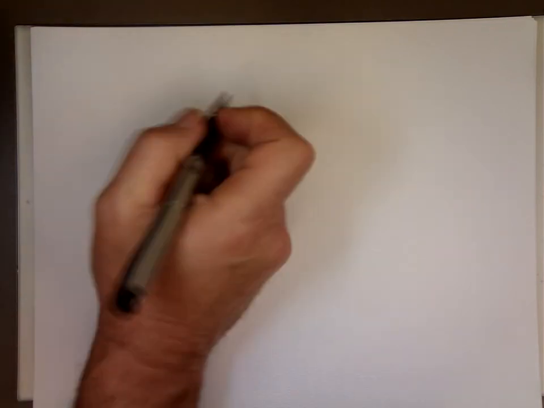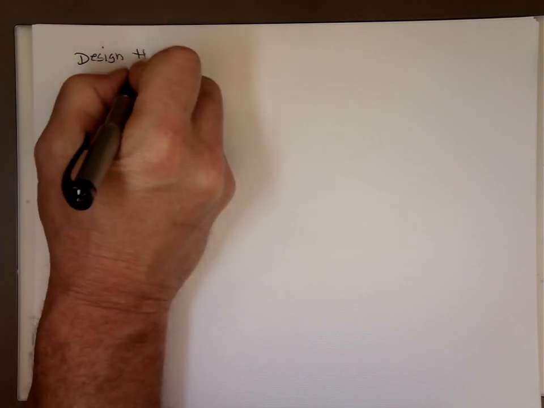Let's design the circuit. Design the circuit.